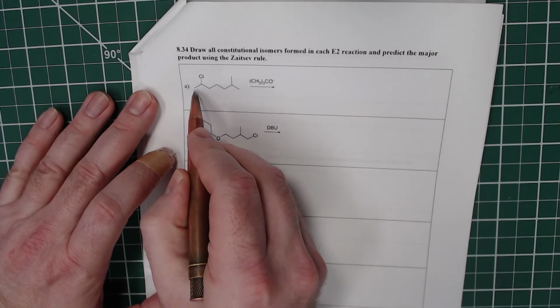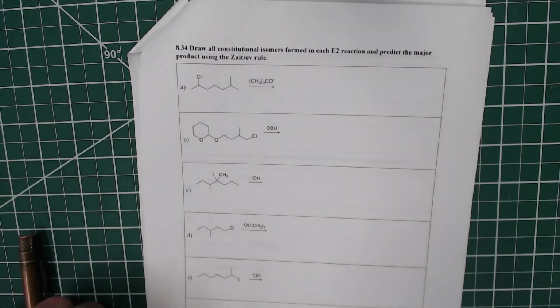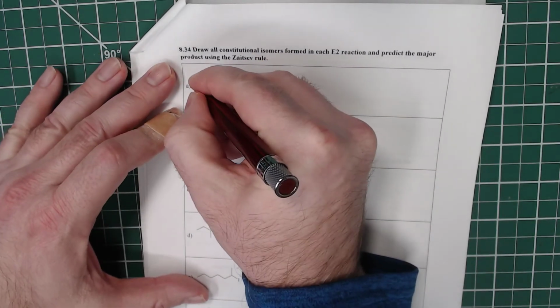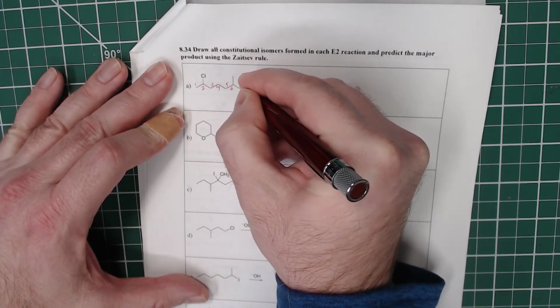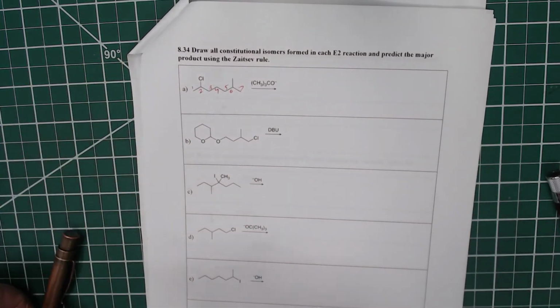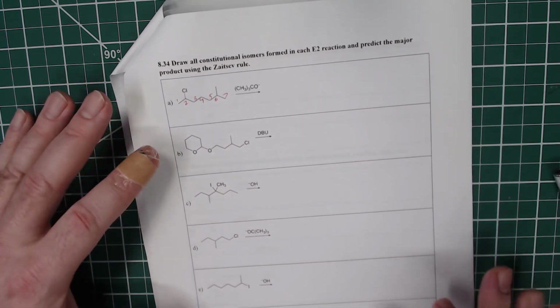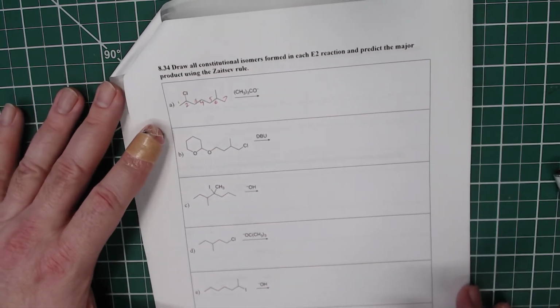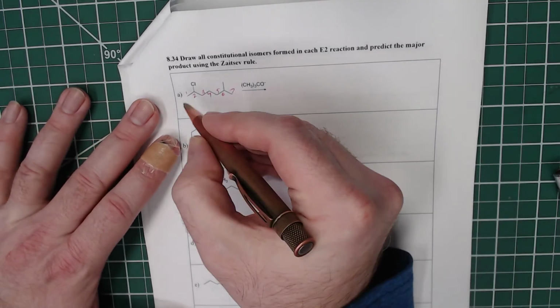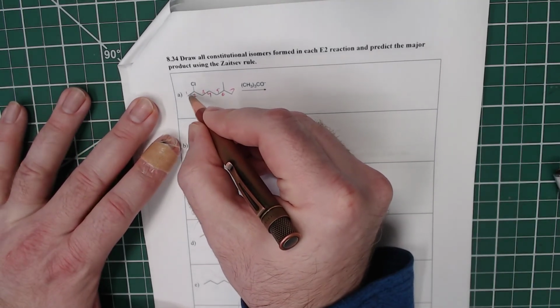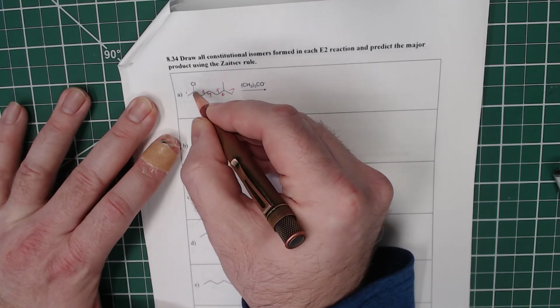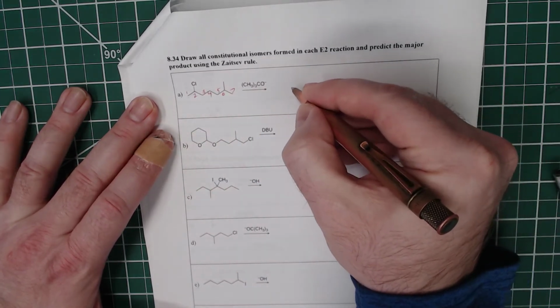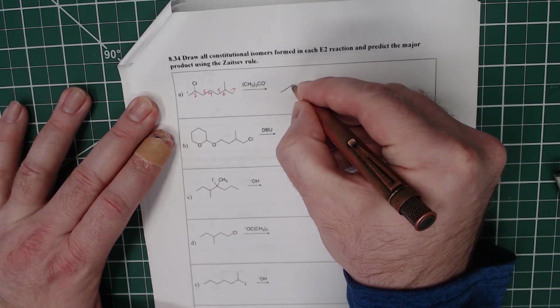Well, there are two different types of beta hydrogens. Now, I'm going to label this. So 1, 2, 3, 4, 5, 6, 7. There's 7 carbons. And we have beta carbons with hydrogens on carbons 1 and 3. And so we can either eliminate across the carbon 1, carbon 2 bond, or across the carbon 2, carbon 3 bond. So let's draw both of those. 1, 2, 3.